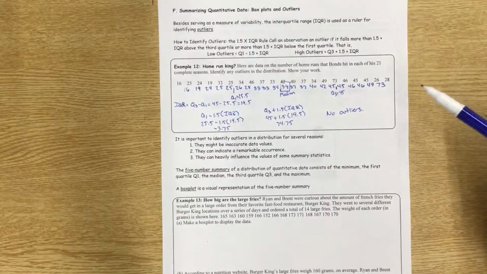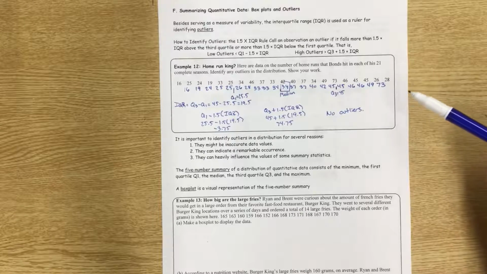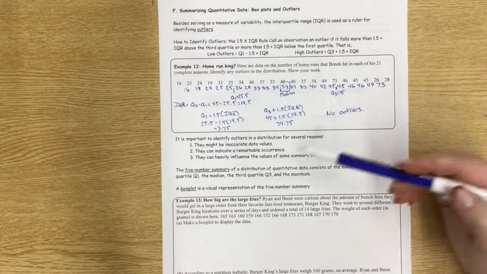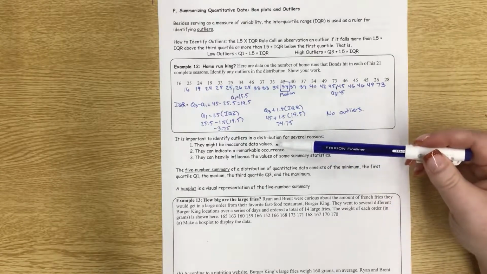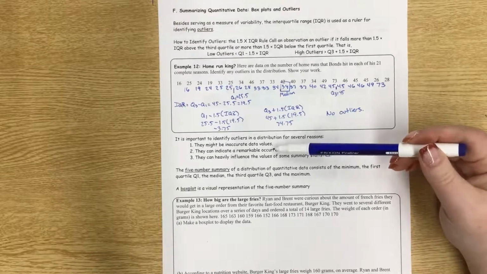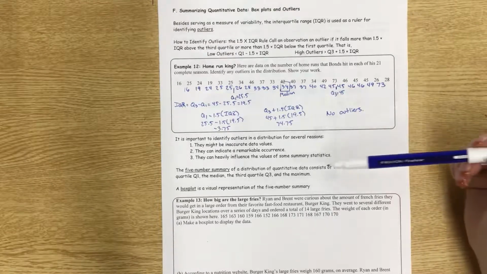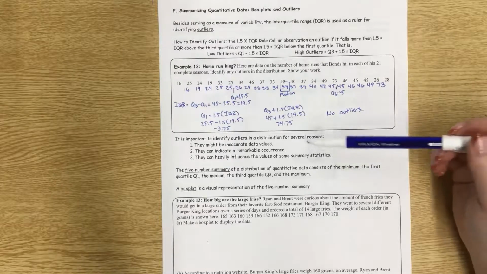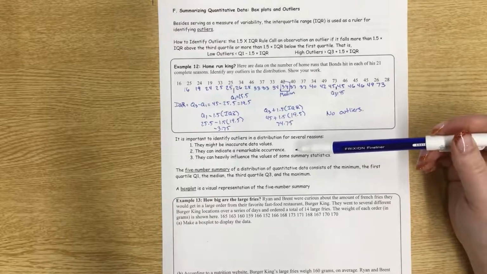Okay, so it is important to identify outliers in a distribution for several reasons. One, they might be inaccurate data values. Maybe somebody made a mistake. Maybe instead of measuring in centimeters, they measured in inches or vice versa. Two, they can indicate a remarkable occurrence. Maybe someone's just superhuman and can lift a whole bunch of weight compared to everyone else. You never know.